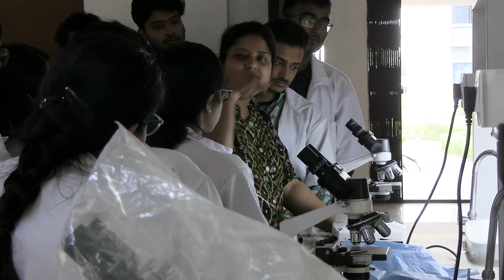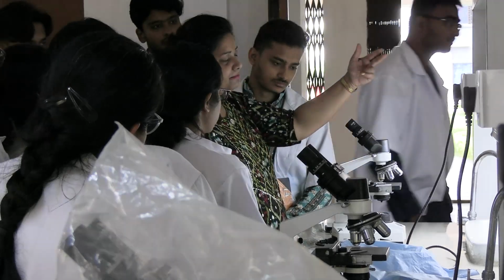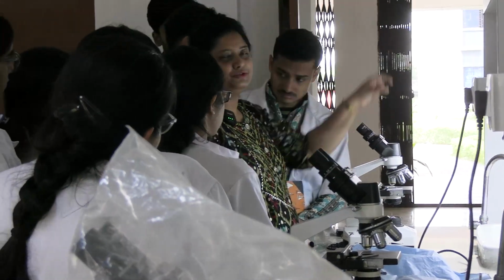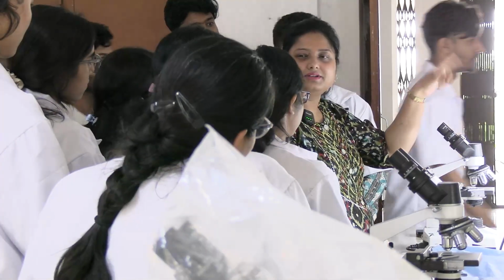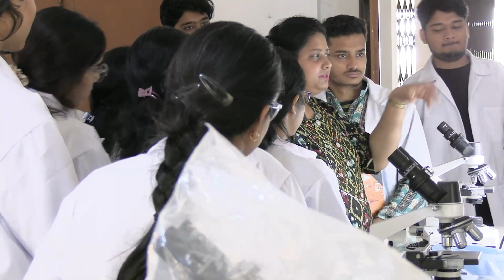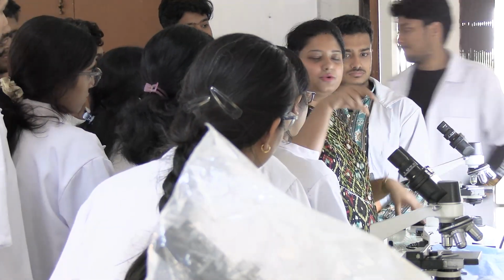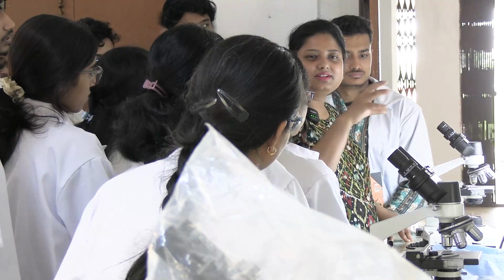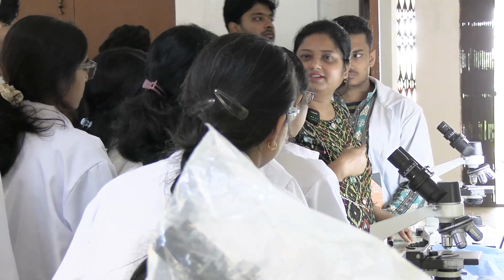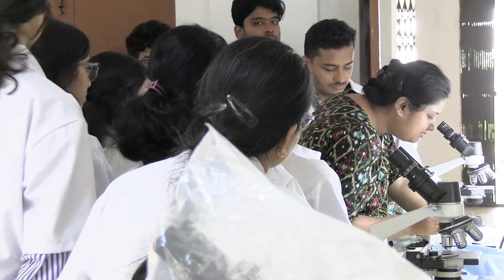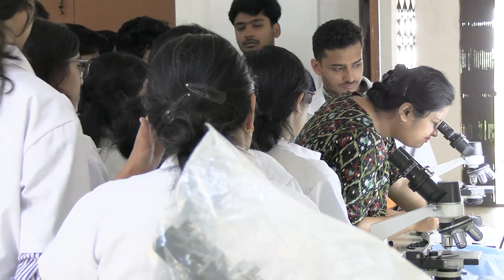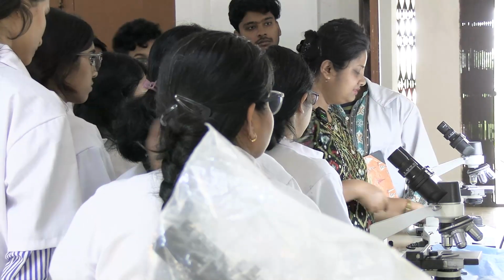See the sections of seminiferous tubules. On the upper side, you can see the outermost covering, tunica albuginea, vasculosa, like this. In between the sections of tubules, some areas of connective tissue are present. Within that connective tissue, you can see the interstitial cells of Leydig. All of this is visible here.